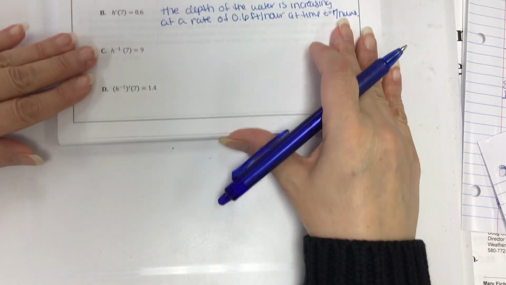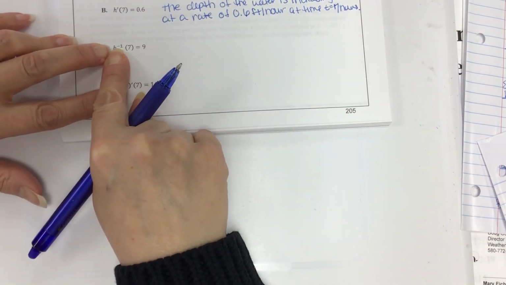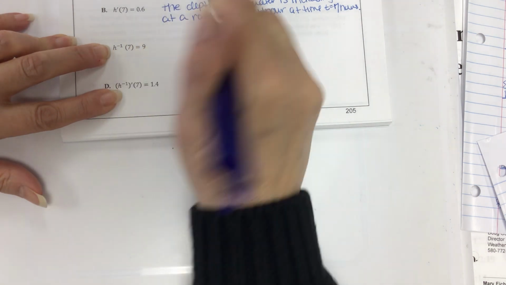Inverse. So now this is an inverse function, right? So after 9 hours, yep.